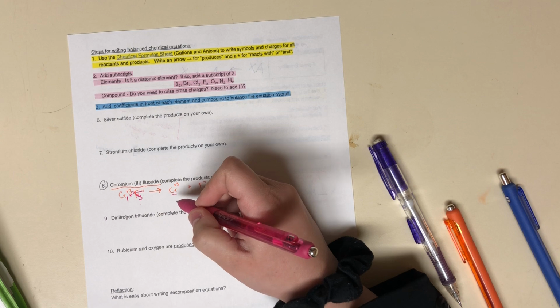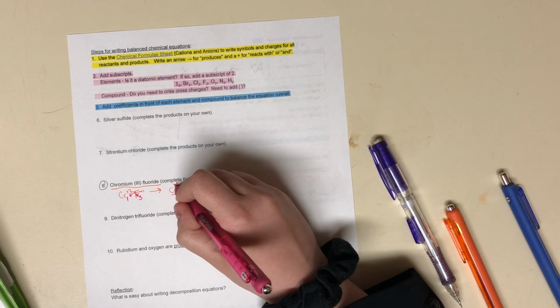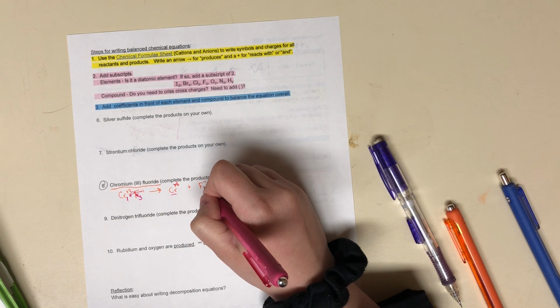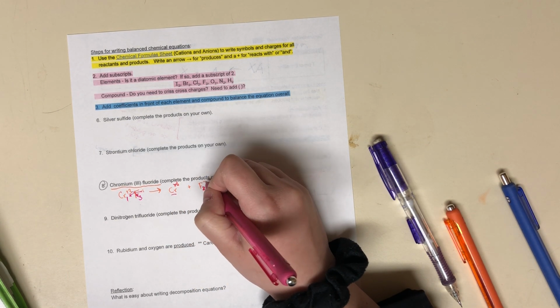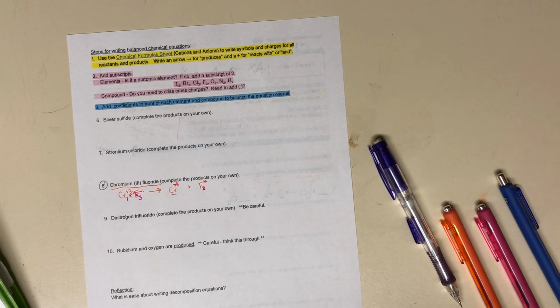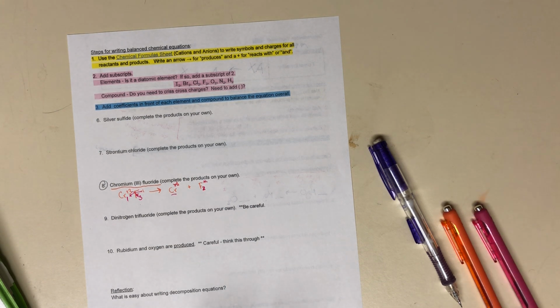Is he on my diatomic elements? No. So we're just gonna cross off the charge. Fluorine is on my diatomic elements, so that becomes an F2. Okay, I've got all my subscripts in. My compound does not need parentheses.